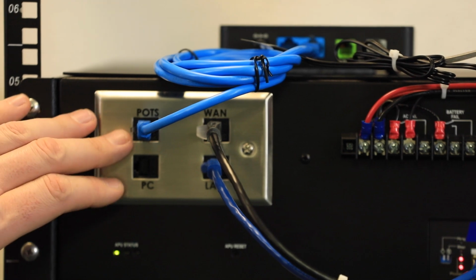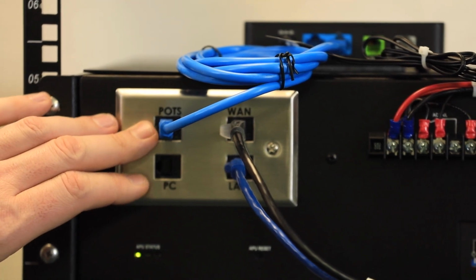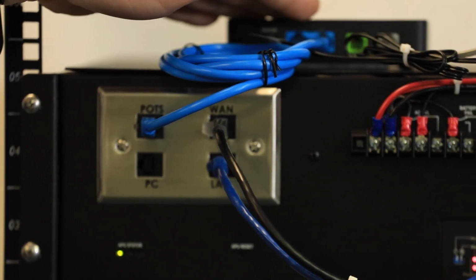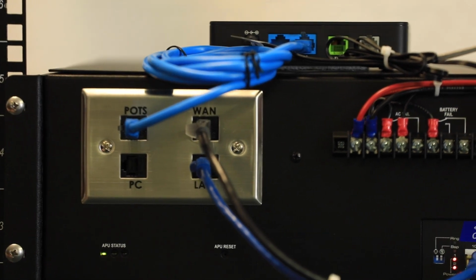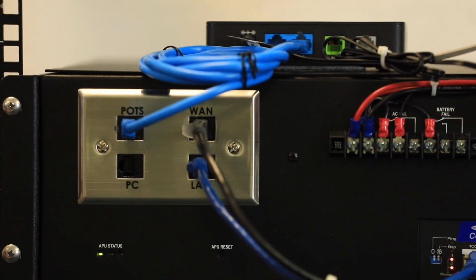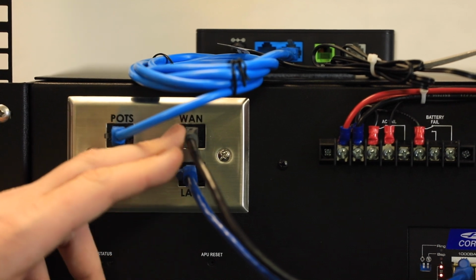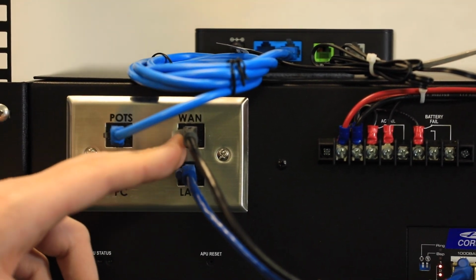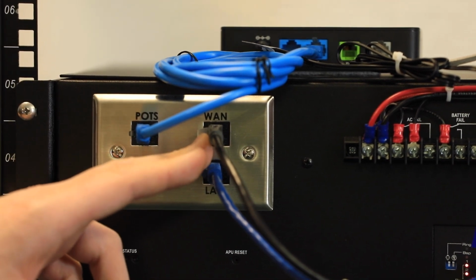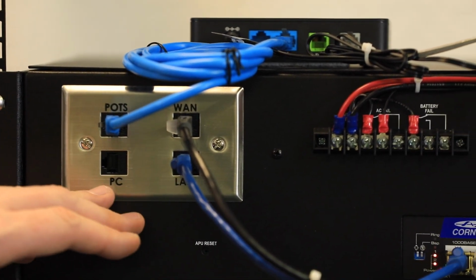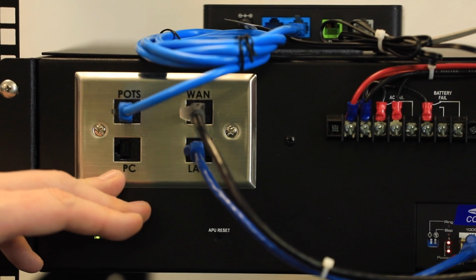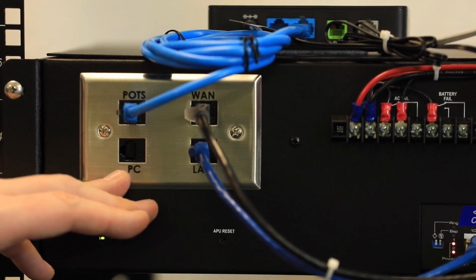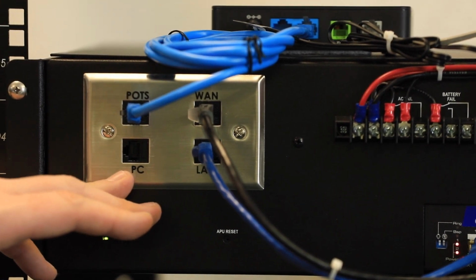We have a couple ports up here. One is for a POTS phone modem, an add-on option to allow for an analog phone line for the system to dial out. We have a WAN port here, and that's just for a network connection to provide internet to the system to get it online. We have a PC port here to connect a laptop or other computer to make programming changes.